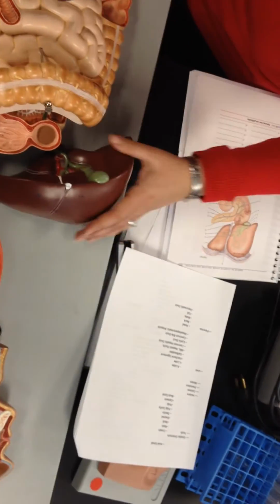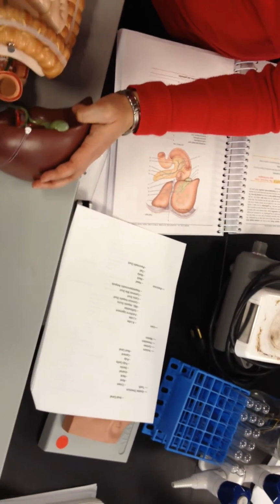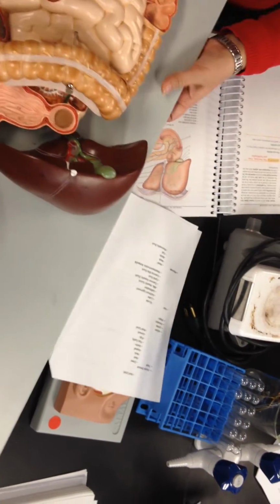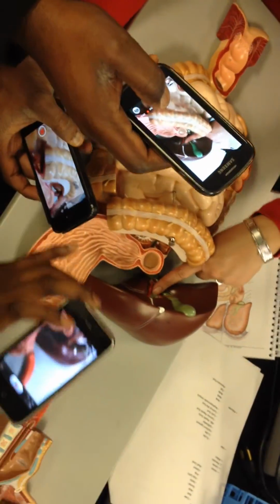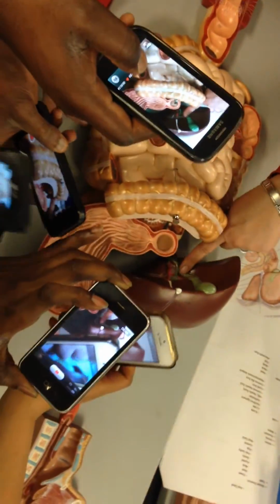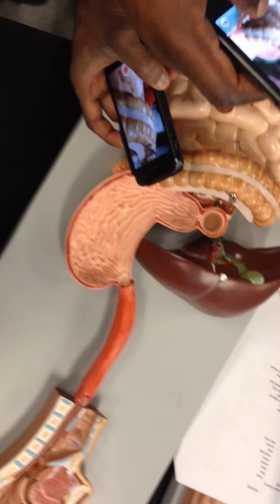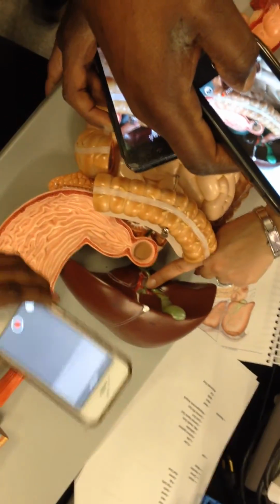I hope that you can see this part because it's really small. From the liver, we have two ducts which come out. Can you see these two ducts? These two are called the right and left hepatic ducts. The right and left hepatic ducts join together to make number 44 here. We call it the common hepatic duct.